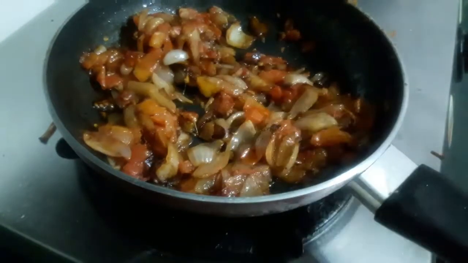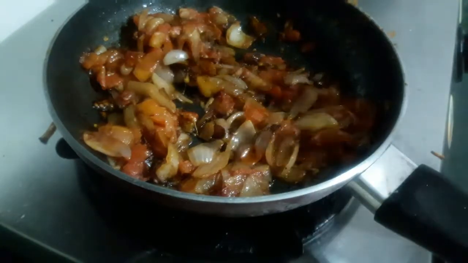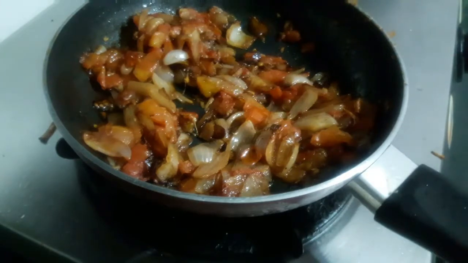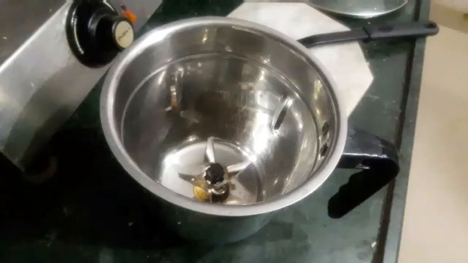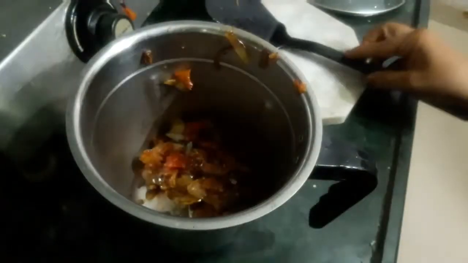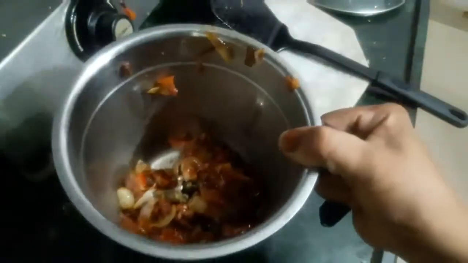So what we'll do now, we'll take this onion and tomatoes in the jar or grinder, and we'll grind it and make a fine paste out of it. Like this.